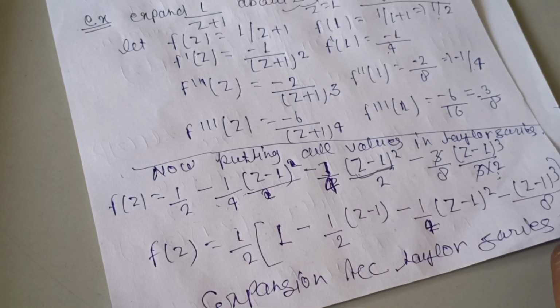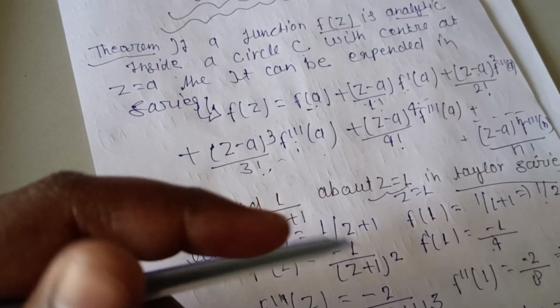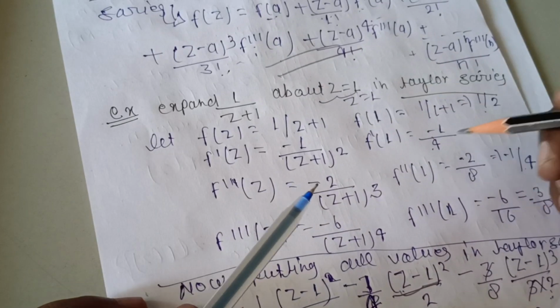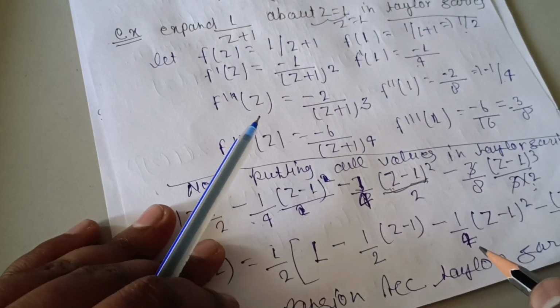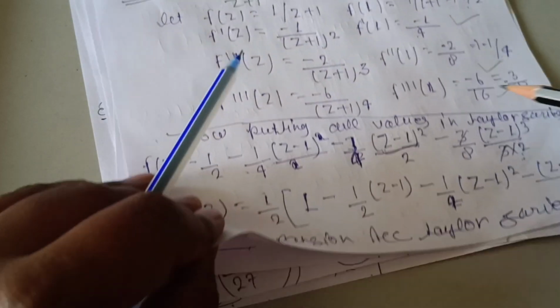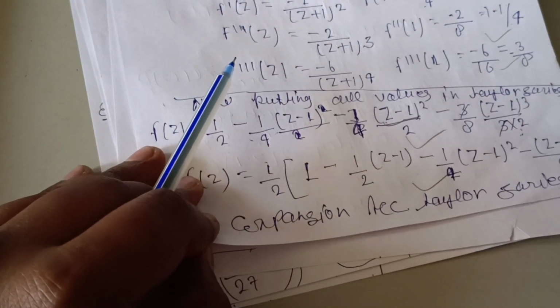Okay, yeah. So what I did is, basically we just have to apply this formula only, and most of the time we differentiate only 3 times. So we have found this, and I have put all the values in the Taylor series, and then simply we get the answer.